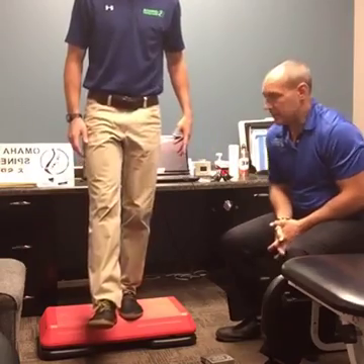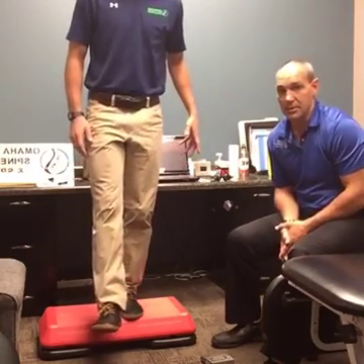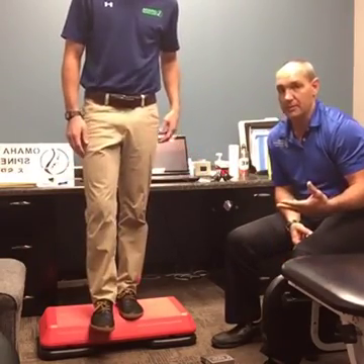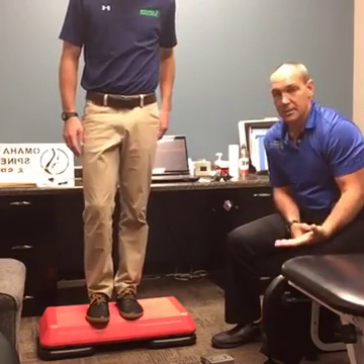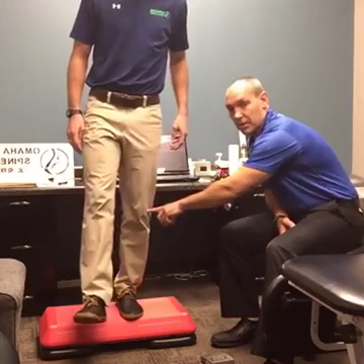When we talk about knee injuries, like the ACL and those kinds of things, this is one of the tests that we have to do. Obviously with ACL injuries, there's other things that go into that, but this is one component of an ACL injury.